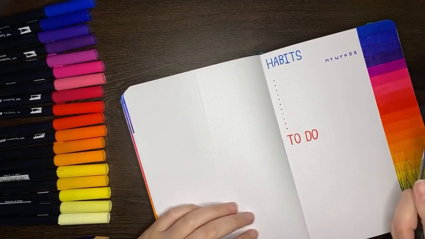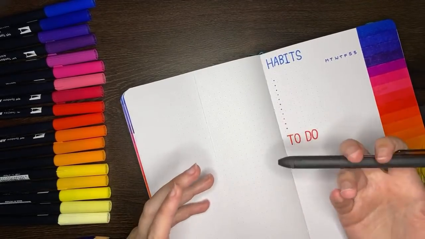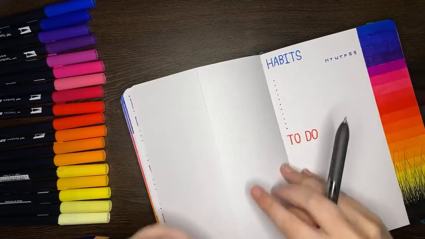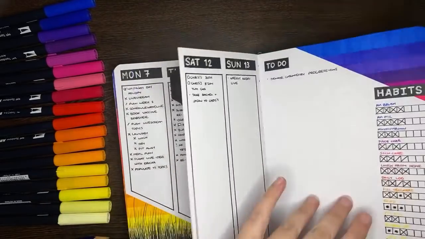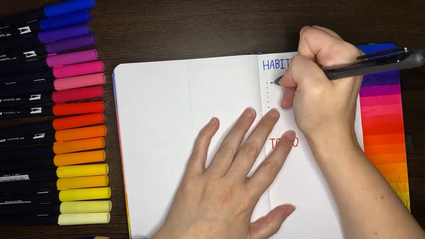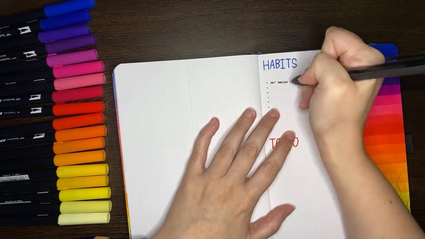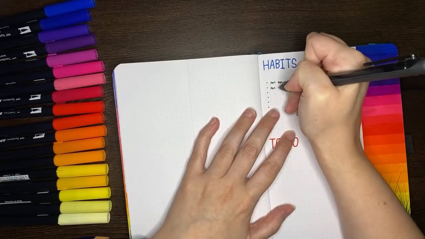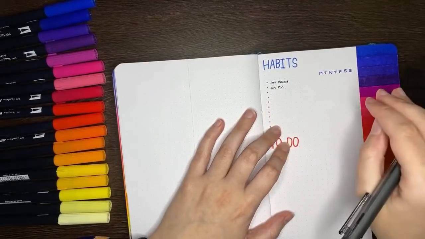I kind of want to put a little divider line in here, because that just doesn't look quite finished. And we're going to transfer the habits over as well, just to make it actually look presentable. So AM brush, AM pill. I've been finding having the habit trackers on my weeklies has been working super well.